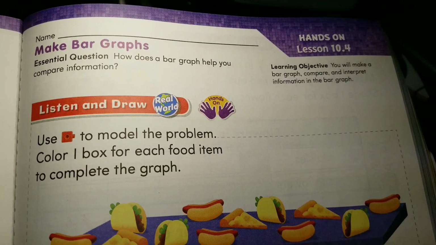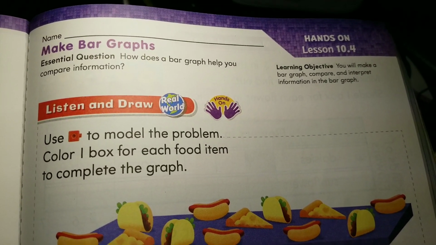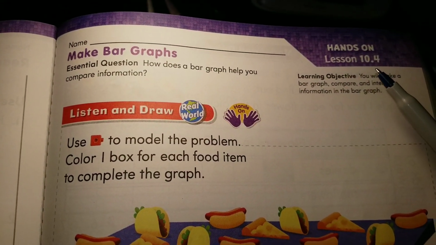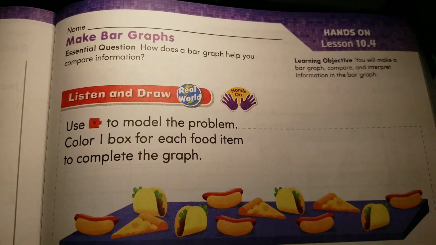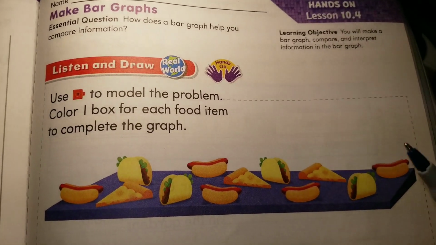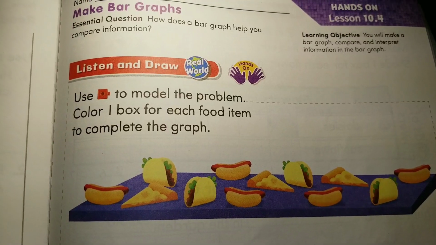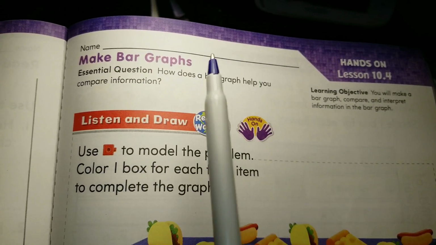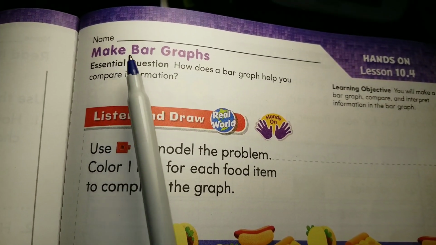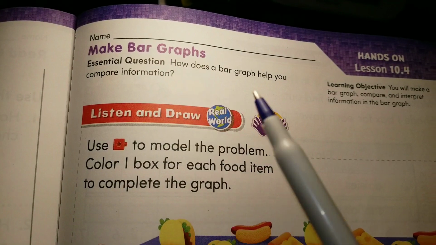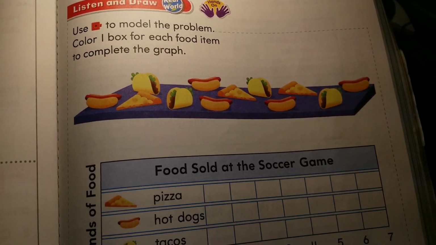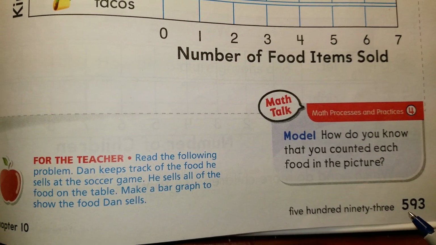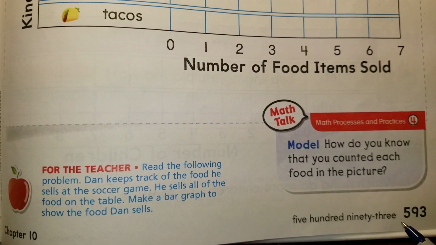Hi, boys and girls. We're here for math, our last math lesson for this week, and it's going to be lesson 10.4. I want you to look for the page that says lesson 10.4, and you see a lot of food here. We can see pizza, hot dogs, and tacos. The name of the lesson will be make bar graphs. Make sure you are on this lesson. This is your last lesson for the pink packet, and it begins with page 593.